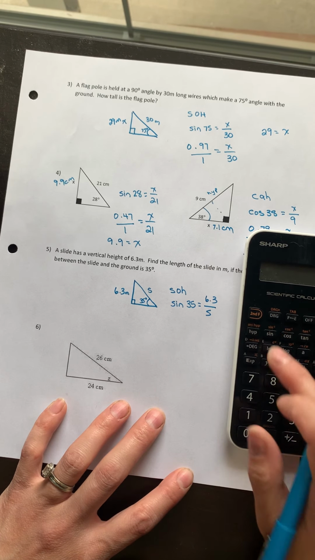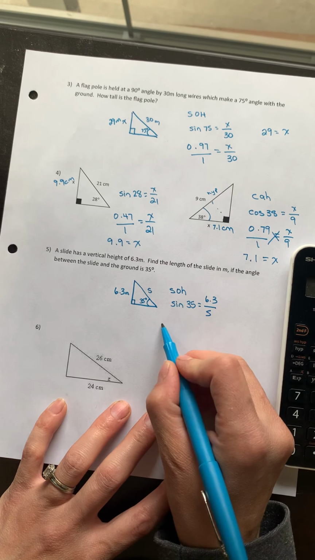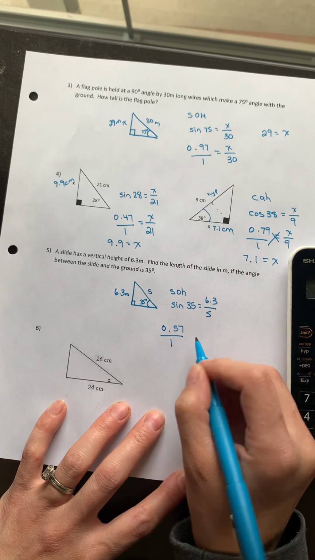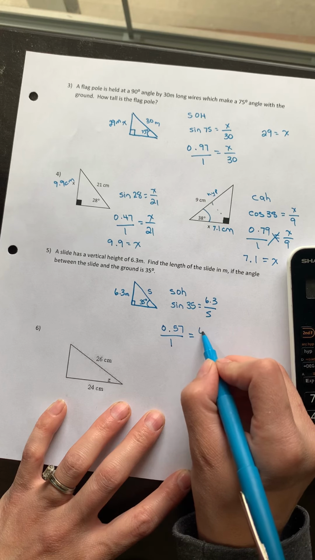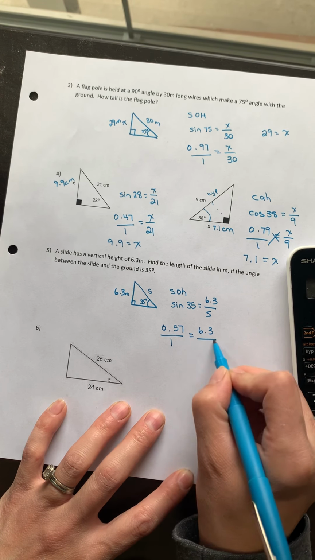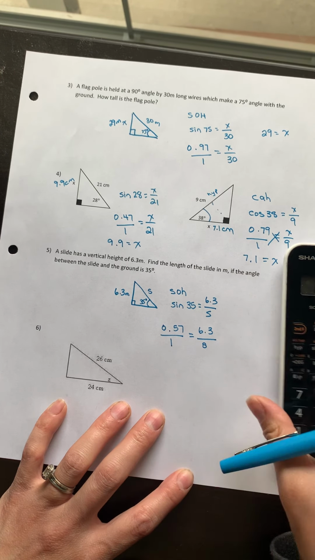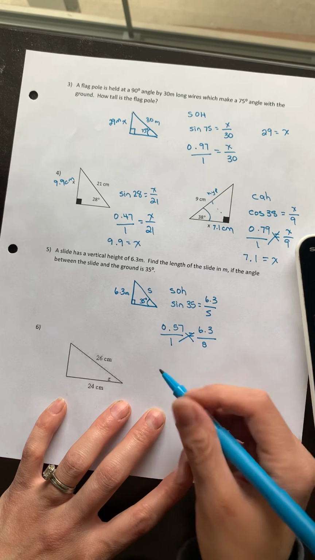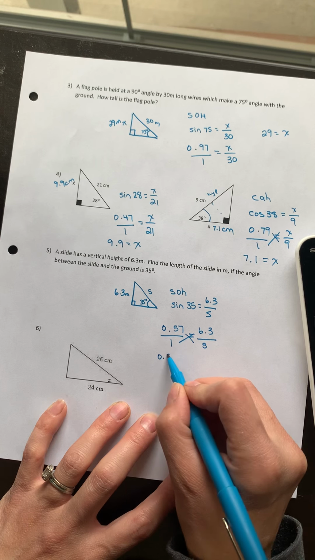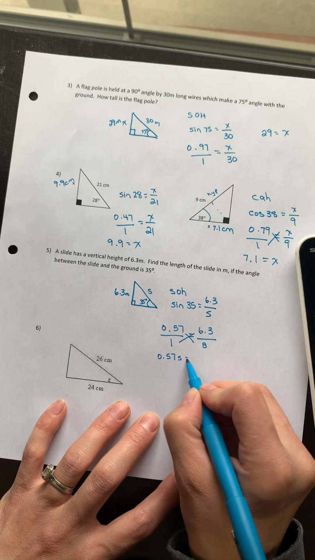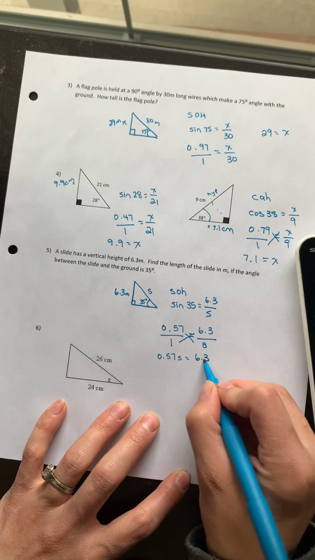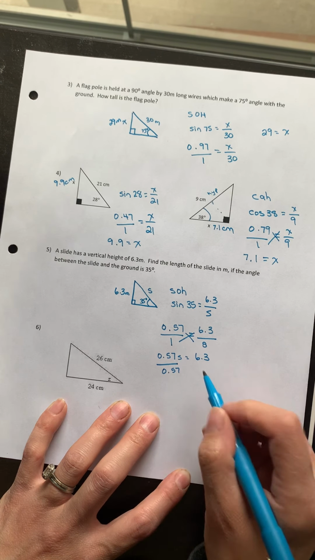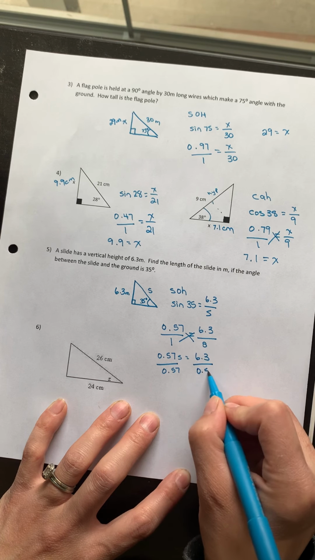So 35 sine is going to give me 0.57 over 1 is equal to 6.3 over S, okay? Cross multiply, so I have 0.57 S is equal to 6.3. I'm going to need to divide this by 0.57, divide this by 0.57.